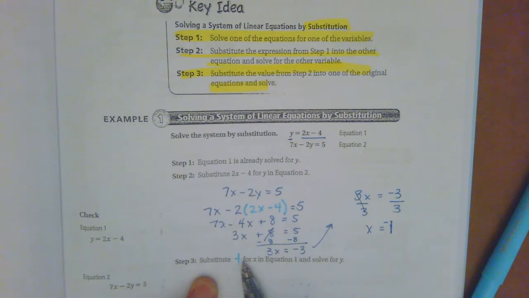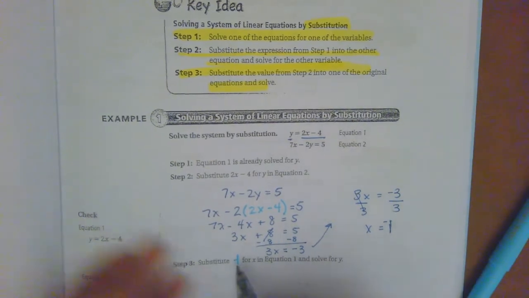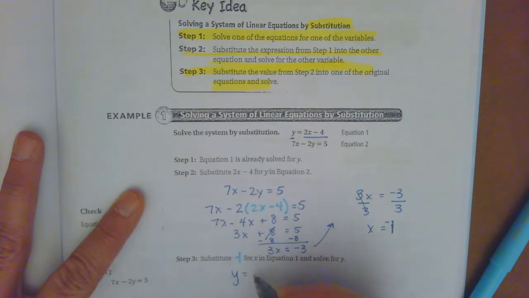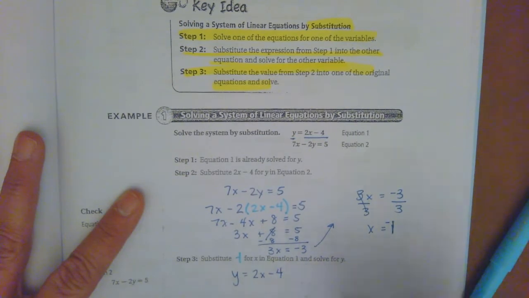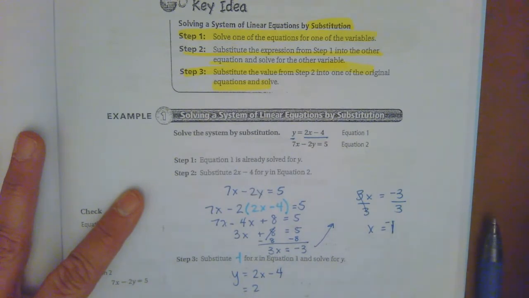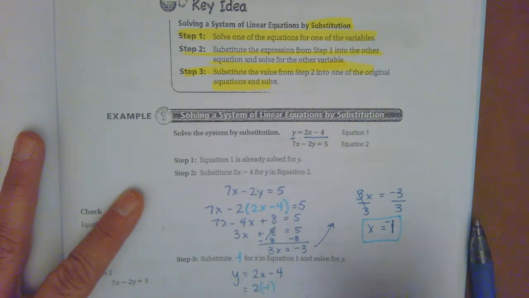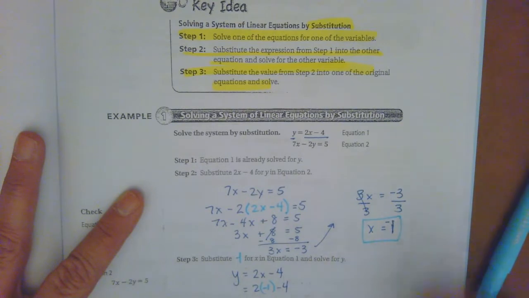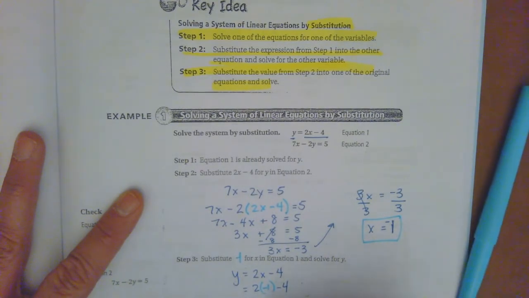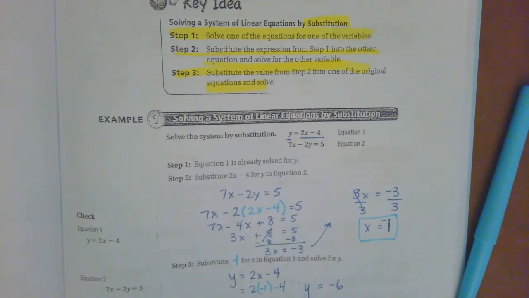Now, I'm going to take this negative 1, and I'm going to go back to the other equation, equation 1, and I'm going to put in negative 1 for the x, because we said x is negative 1. So y equals 2x minus 4 is my first equation. I'm going to take out the x, and because I know that this is x, I'm going to put negative 1 in here. And I'm going to solve that. So 2 times negative 1 is negative 2 minus 4. And negative 2 minus 4 equals negative 6. Okay, so y equals negative 6.